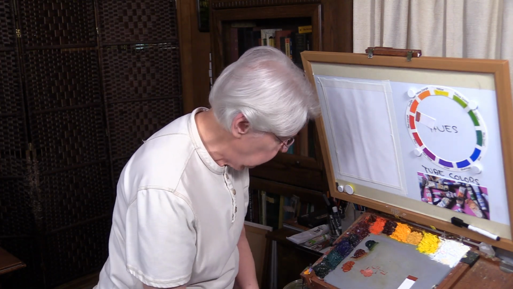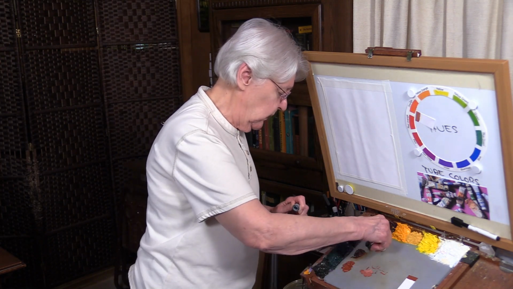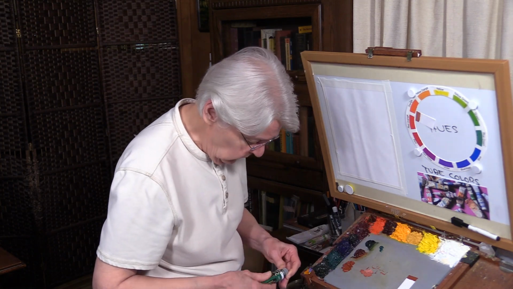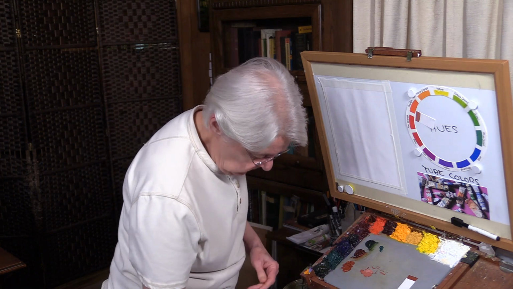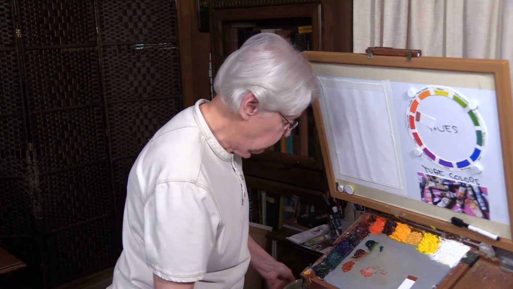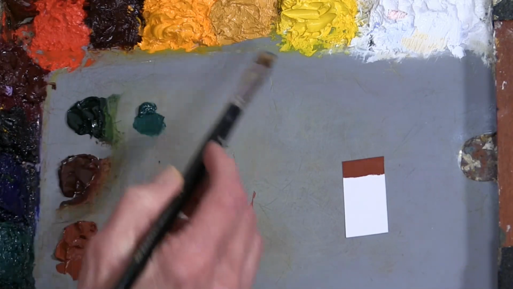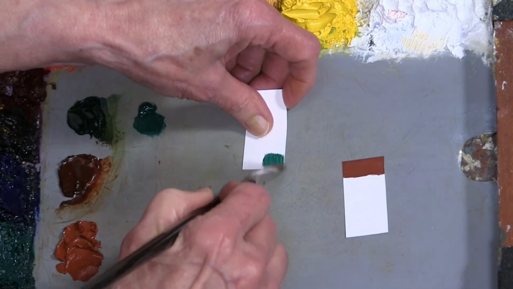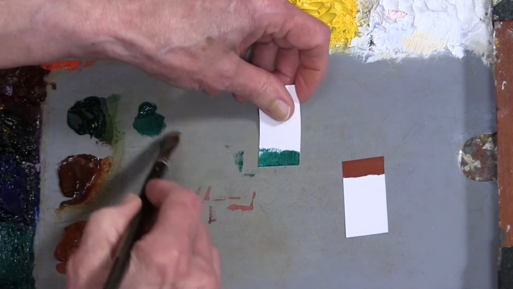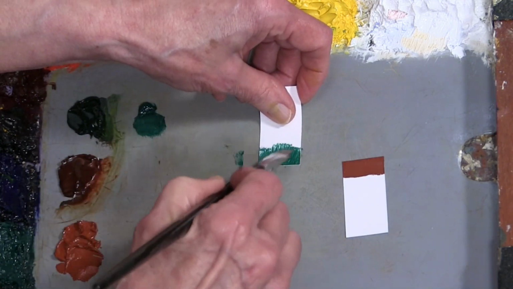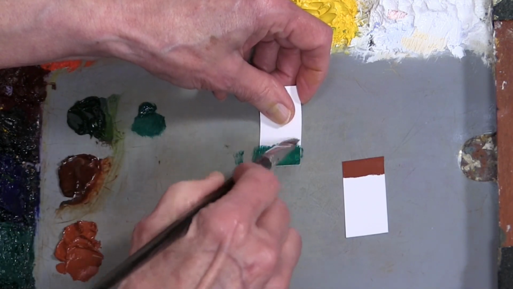Now let's do Viridian. I'll just put a little bit of Viridian on the palette here because I brought that one up earlier. And Viridian doesn't tell us a thing about the hue. So to find the hue of Viridian, we start again just by putting a little sample of Viridian on the end of a piece of paper, or this is cardstock actually.